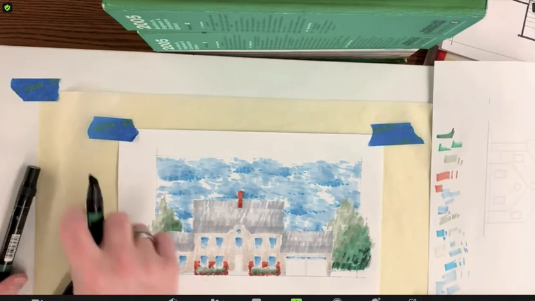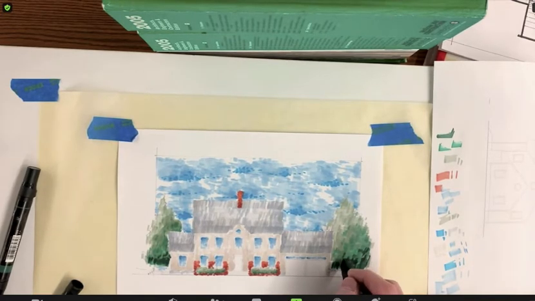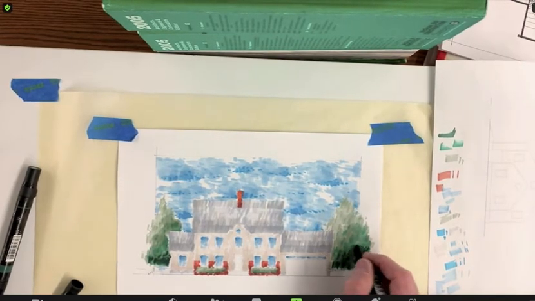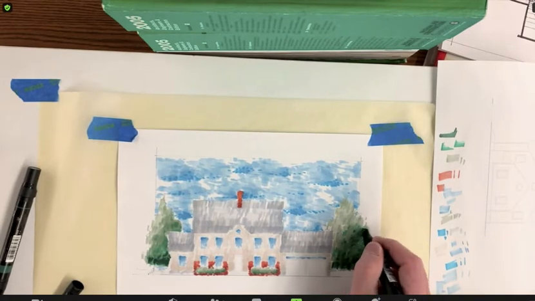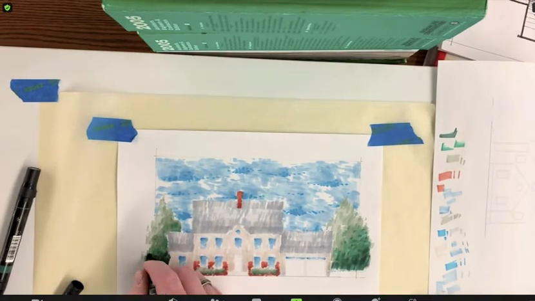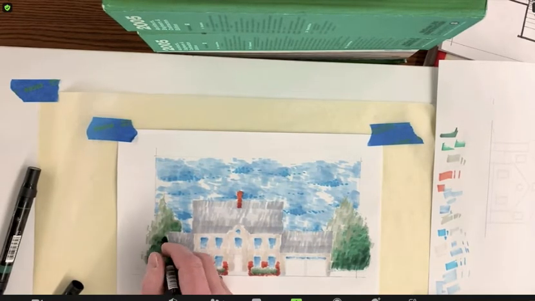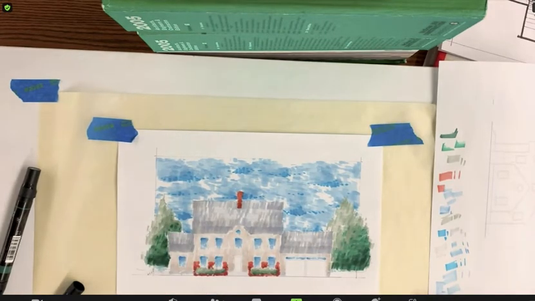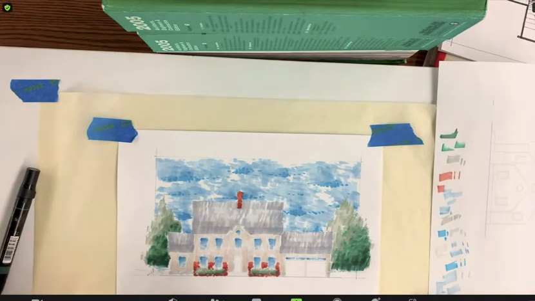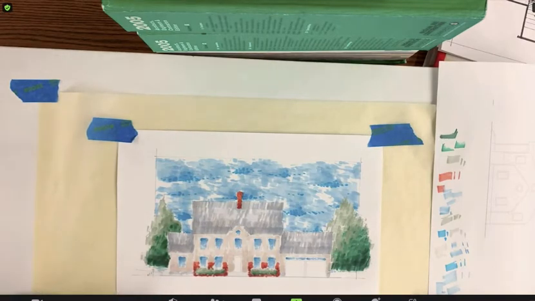Then I'm going to grab that medium green, and again, basically what I'm doing is the same thing you did with your trees and plant. Down and to the right, put the darker greens, make it lighter as you go up. I'm not going to put much on these shrubs, but I will put a little. With the fat end, I won't.